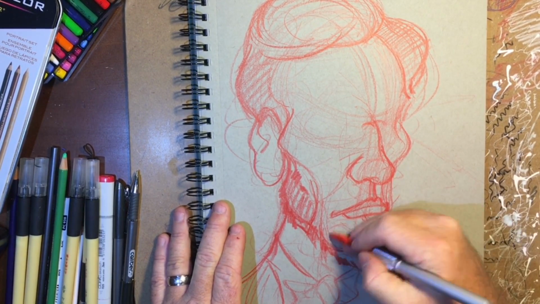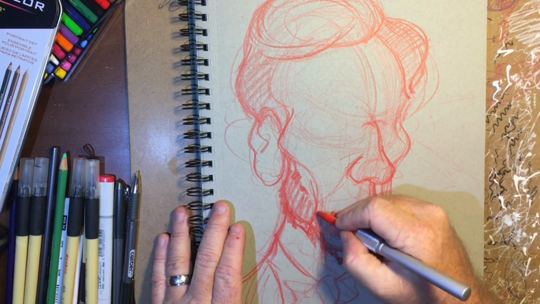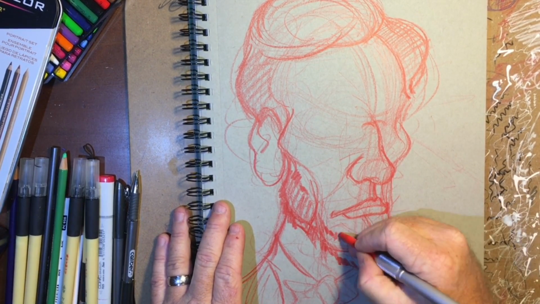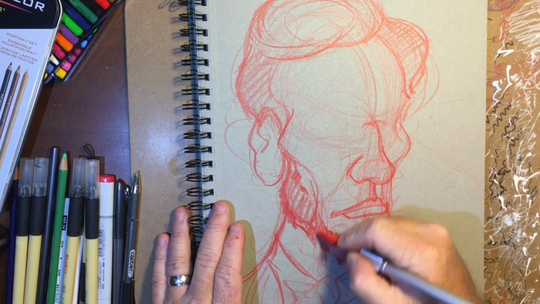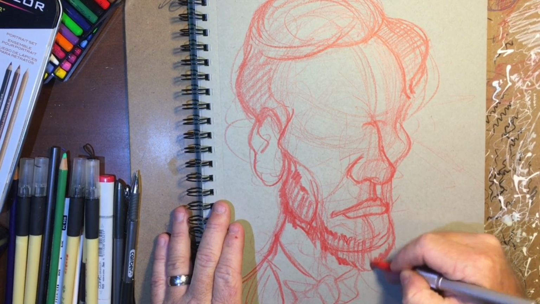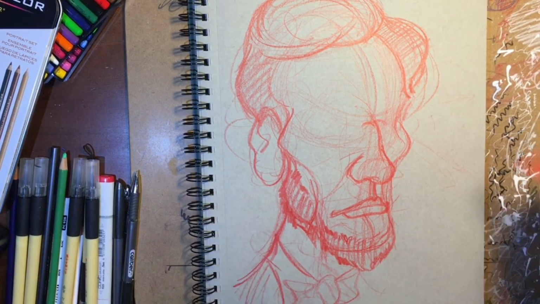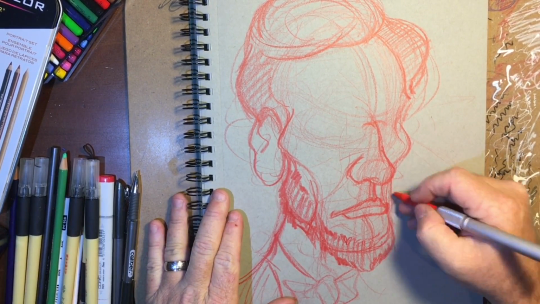Comes around. And I tell this to my kids, because whenever they draw fur or hair or something, there's a lot of scribbling going on. Less is more, guys. Less is more.